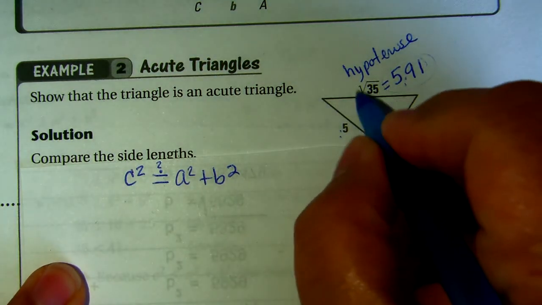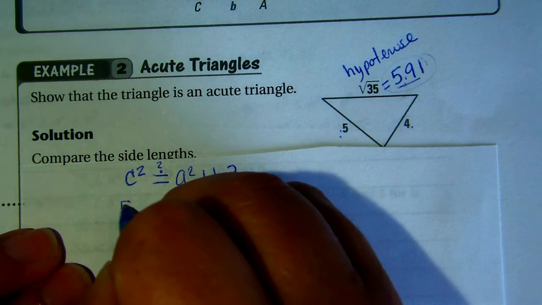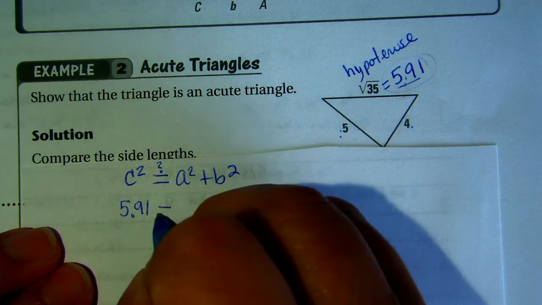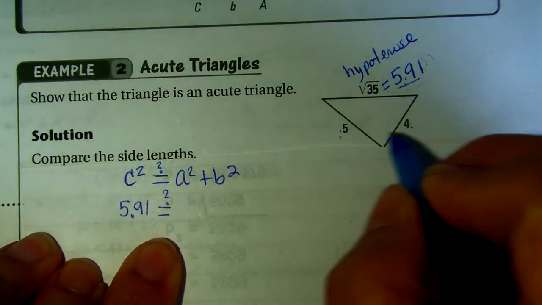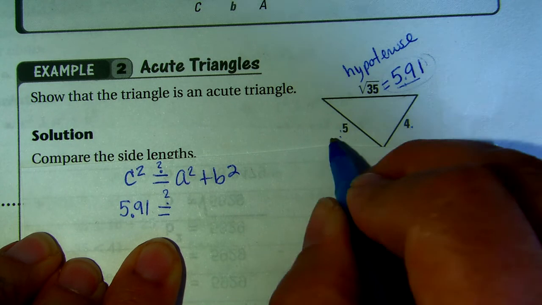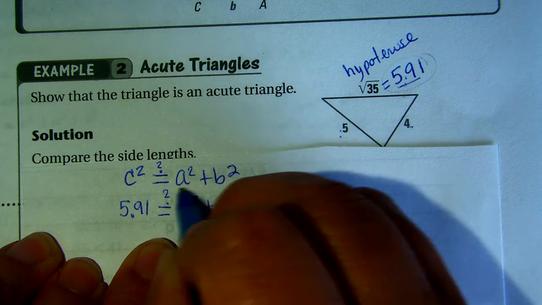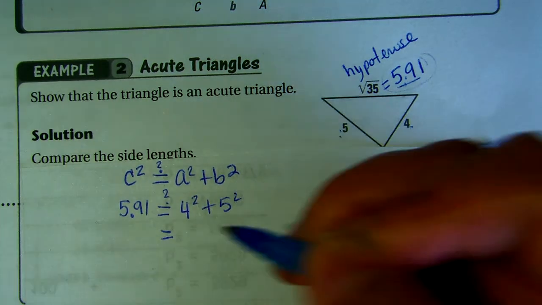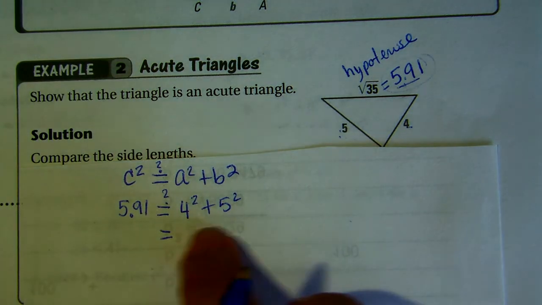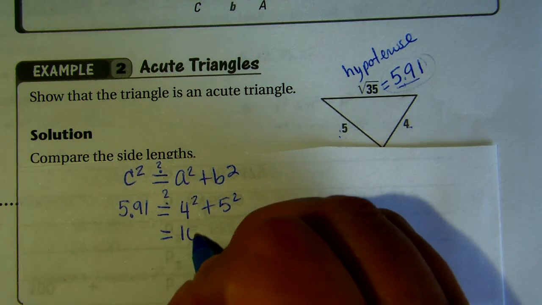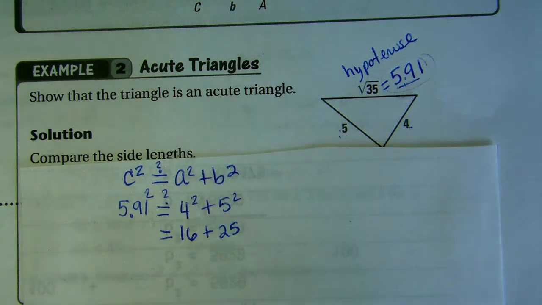And I'm going to leave it as 5.91, okay? And this equals, we don't know if it's equal, greater than, or less than the value of a squared plus b squared. a can be either one of these two, the 5 or the 4. So we're just going to put 4 squared plus 5 squared because these are the two legs. So I'm going to find the sum of these two numbers. 4 squared, of course, is 16. 5 squared is 25.